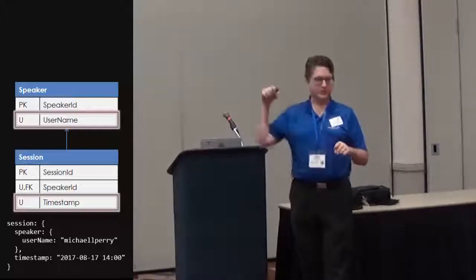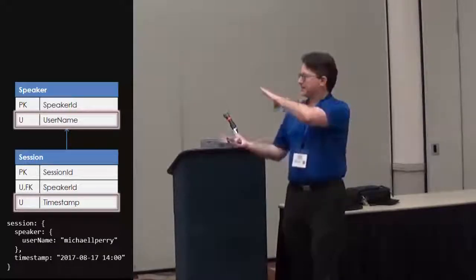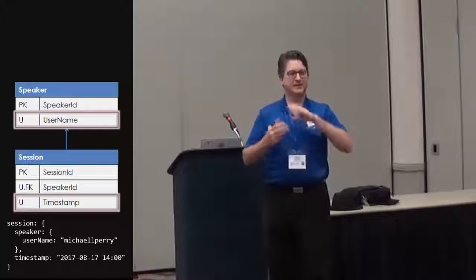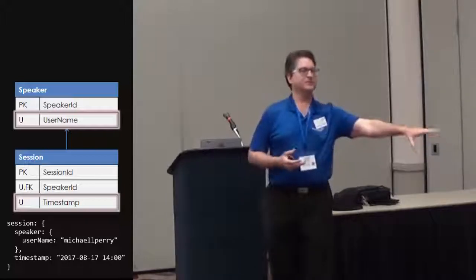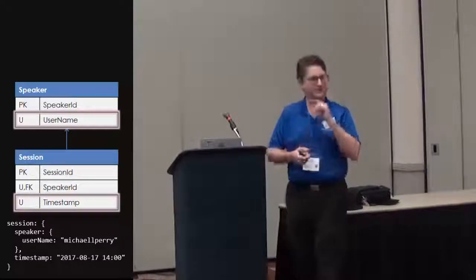And then I say I want to create a new session. Here's my new session button. Hit that button, it creates this JSON object. It never had to go back to the server in order to get my speaker ID. It's just information that was known there on the client when I logged in.